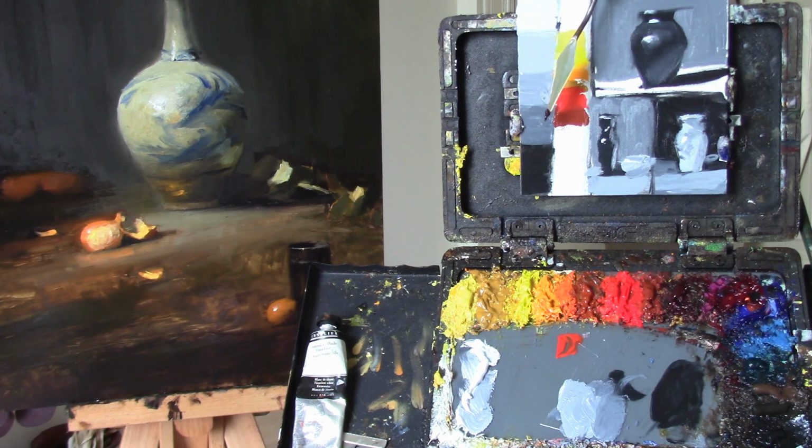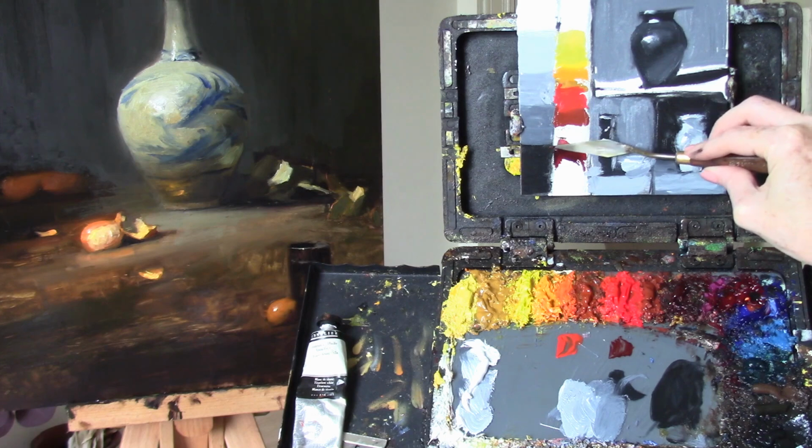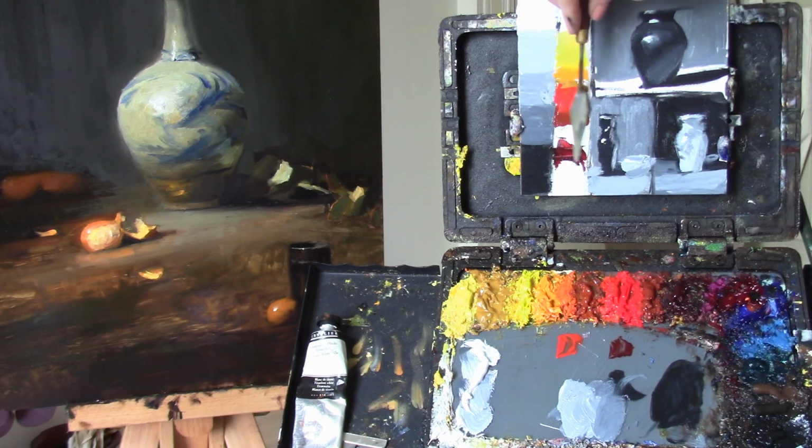Ooh, this one's really dark. Now these kind of get tricky because these are transparent colors, and so when they go down thick, they look darker. When they're thinner, they actually look lighter. But we'll just put it down thick, thicker down here, because that's definitely a darker value.